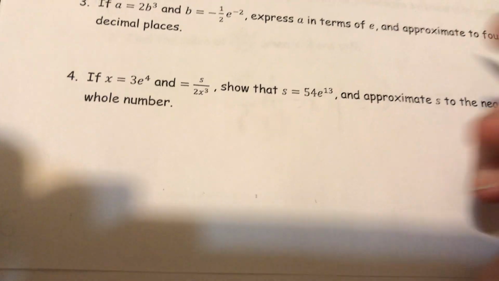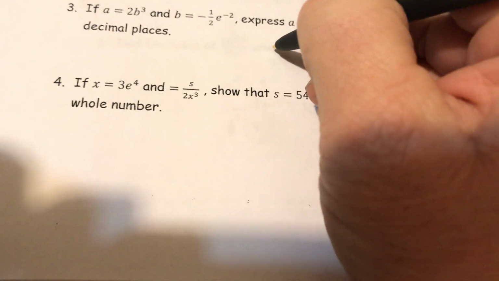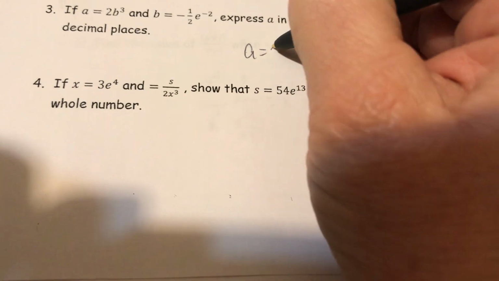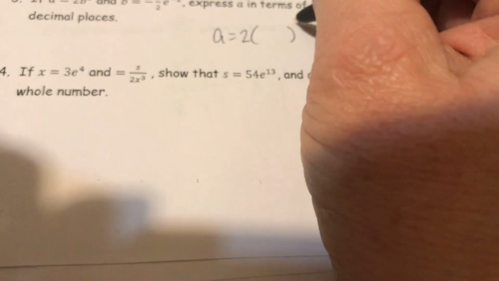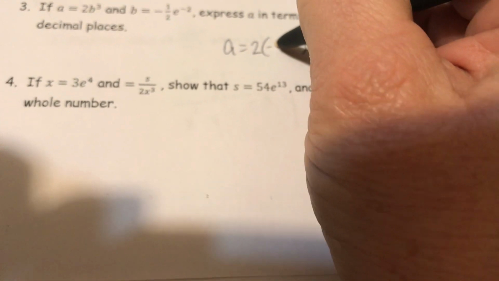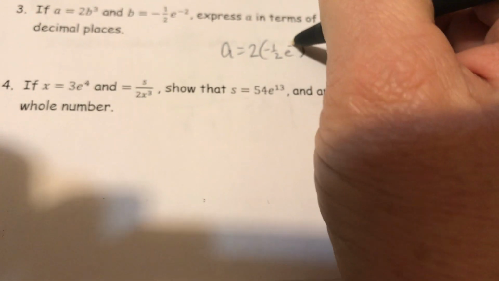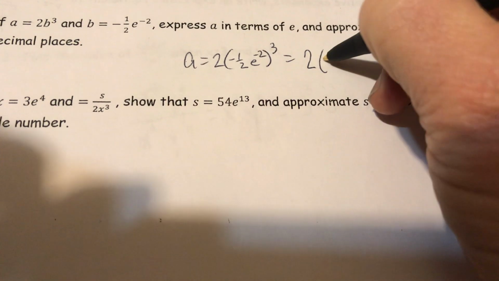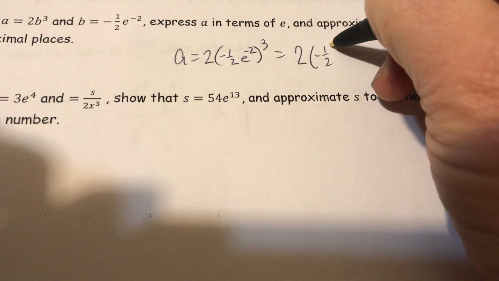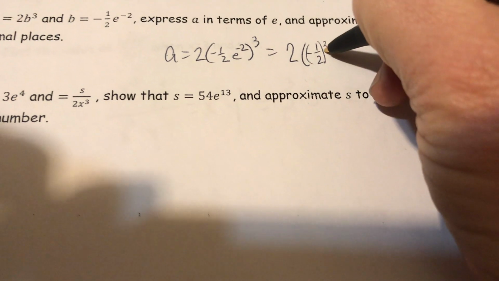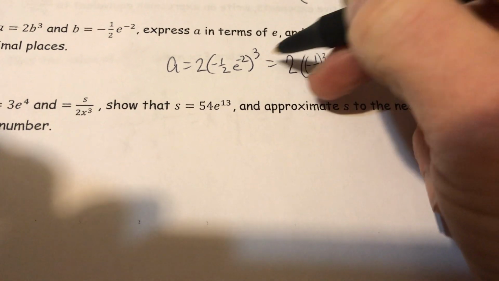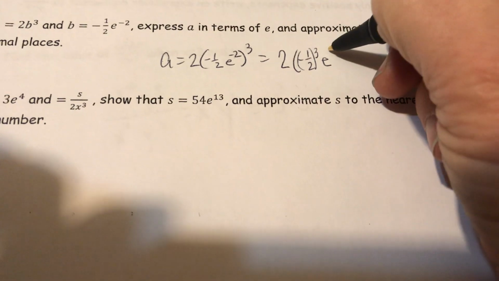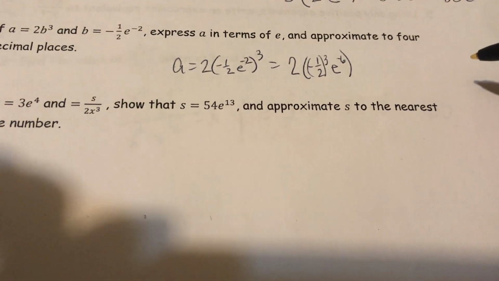Number 3, similar thing, express a. So a equals 2 times b to the 3rd, but b is a negative 1/2, e to the negative 2. So that is 2, negative 1/2 to the 3rd, and then e to the negative 2 times 3 is negative 6.